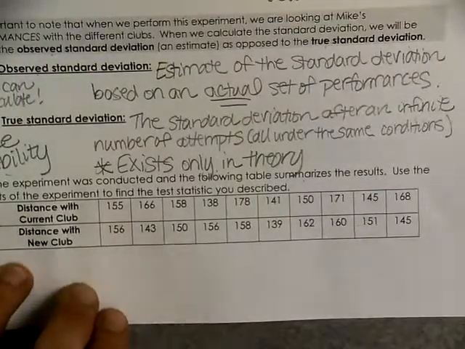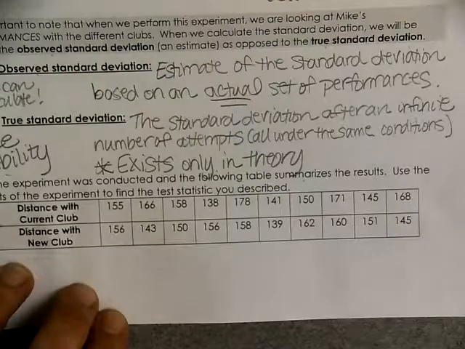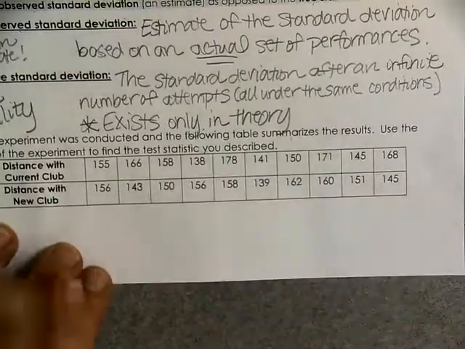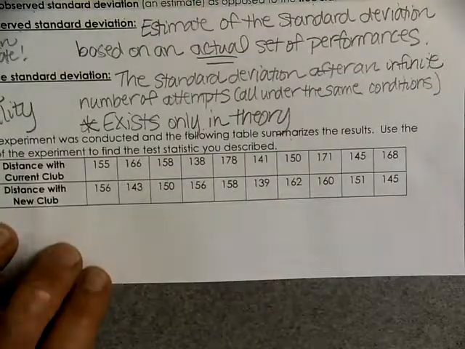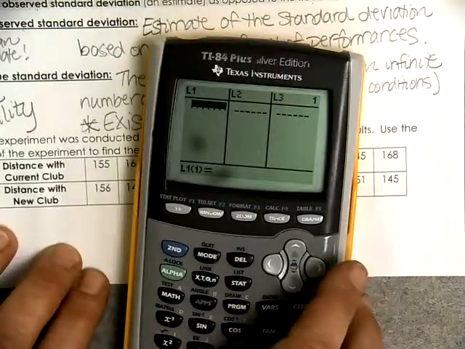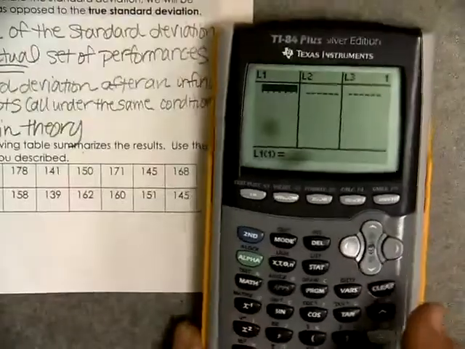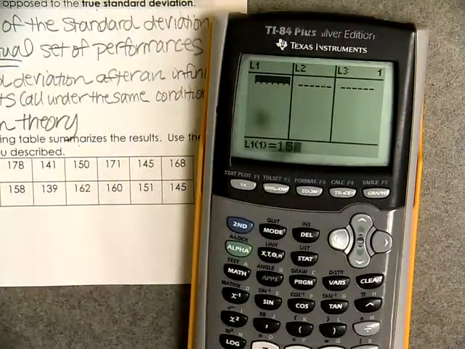So let's use the results of the experiment to find the test statistic that we described. And the test statistic that we were going to use was this difference in standard deviation. So we should calculate the standard deviation of each of these sets. Remember that you can find the standard deviation by going to your calculator and putting the values in the lists. So I'll put the values for the current club in list 1.